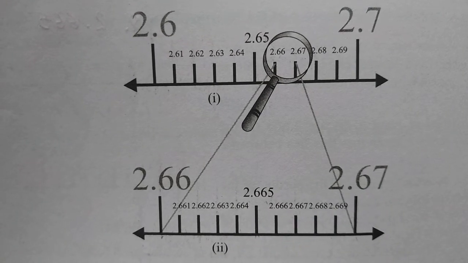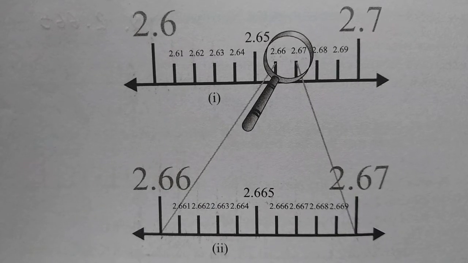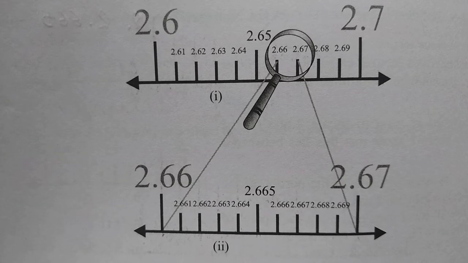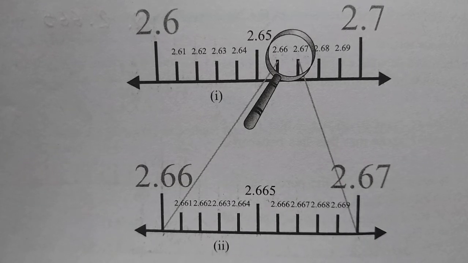Understood? Once again, you watch this video from the beginning, you can understand very well. Let us proceed to the next sum, children.